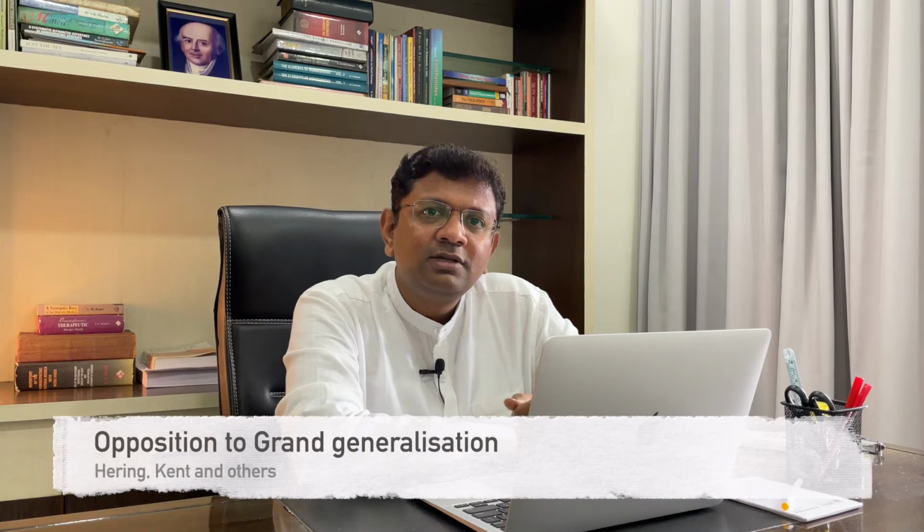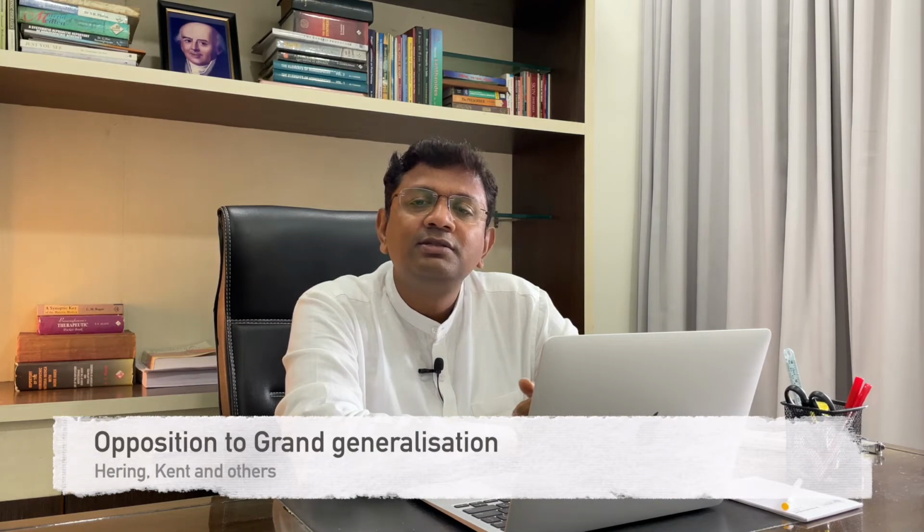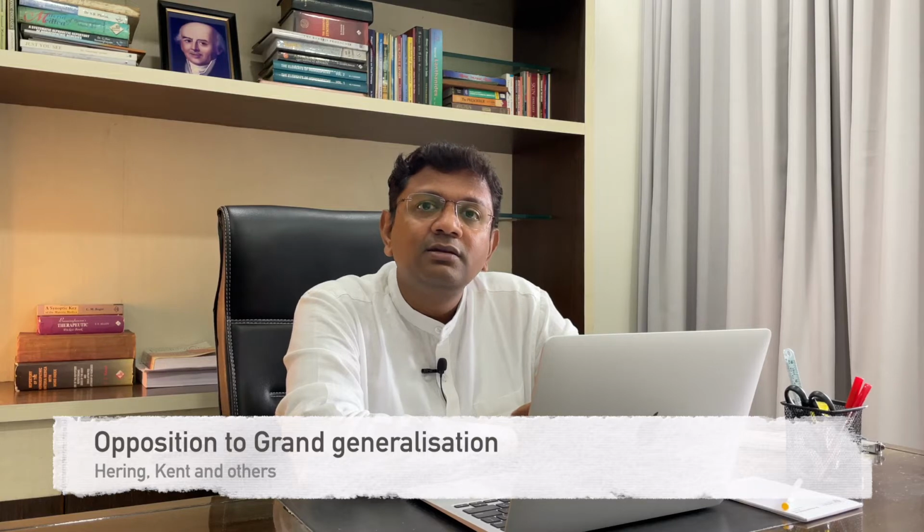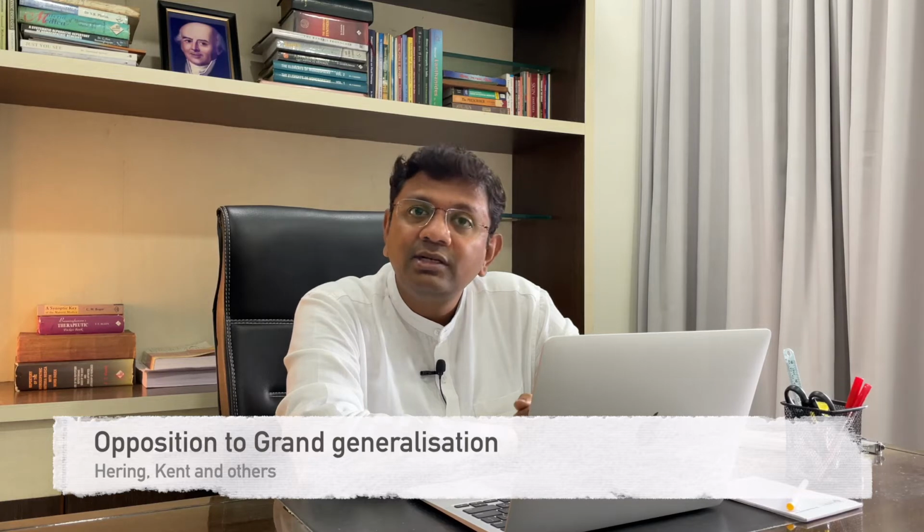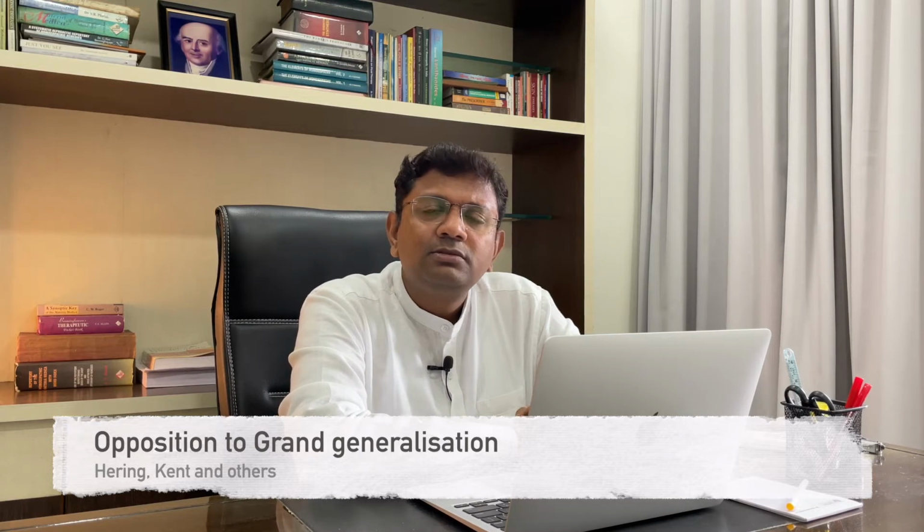So let's talk about Kent's method. Kent comes almost four or five decades after Boenninghausen. Till then, Boenninghausen's Therapeutic Pocket Book was ruling as the chief philosophical repertory. But afterwards, there was some opposing noise about the grand generalization theory. Hering and Kent were among them. They were not in favor of grand generalization, so they preferred the symptoms as they are. This was the scenario in which the Kent repertory was being developed.